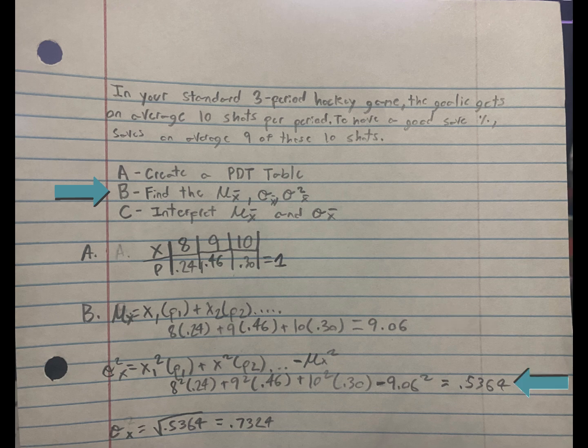And to find variance, we do a similar formula, except now we're going to do x1 squared times p1, and you would add that to the rest of the x and p values. So now it'd be 8 squared times 0.24 plus 9 squared times 0.46 plus 10 squared times 0.30. But you also subtract all of that by the mean squared. So we would do that minus 9.06 squared, and that will give us the value of 0.5364.